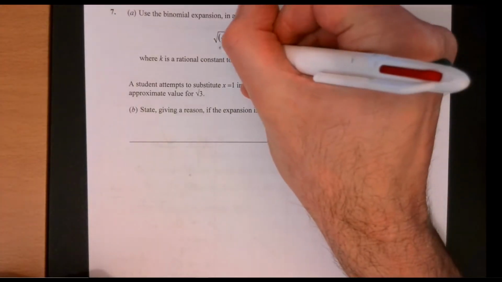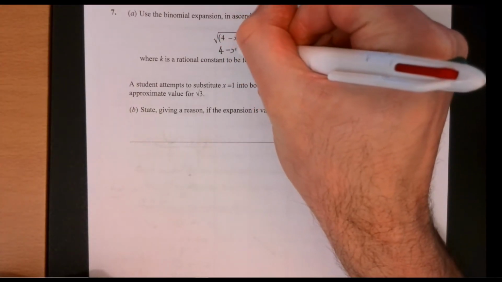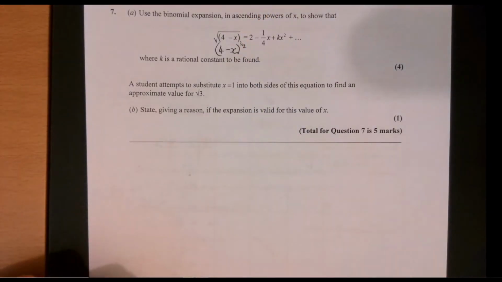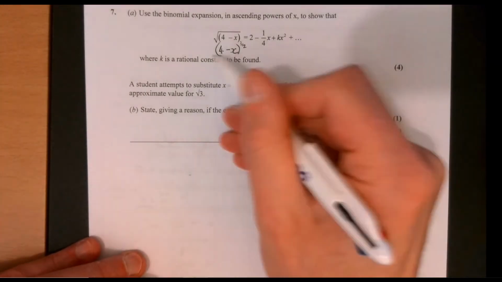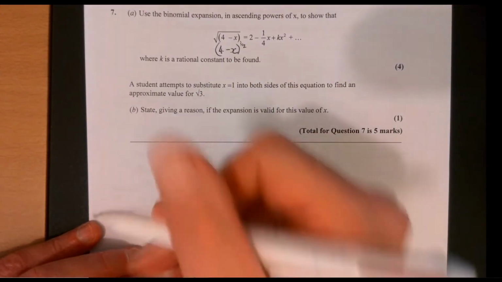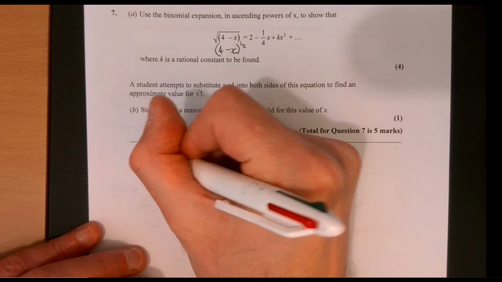Question 7. So the first thing, let's rewrite this to the power of a half. This is what I like to do here: I'll treat this exactly the same way, even if that was just a whole number. Now I'm going to write some stuff down that maybe won't make sense.